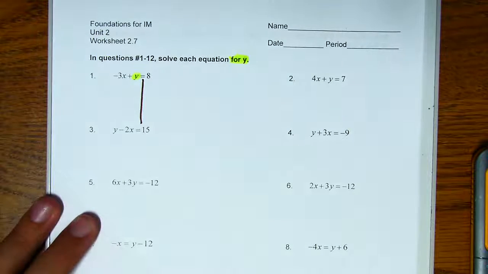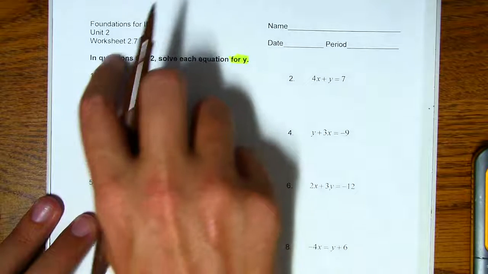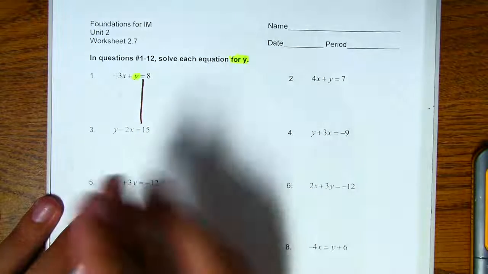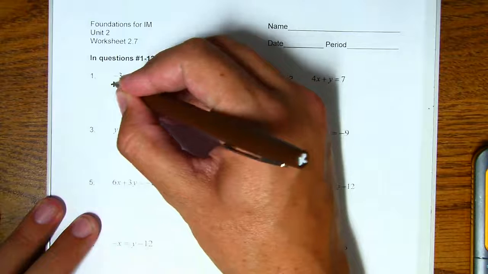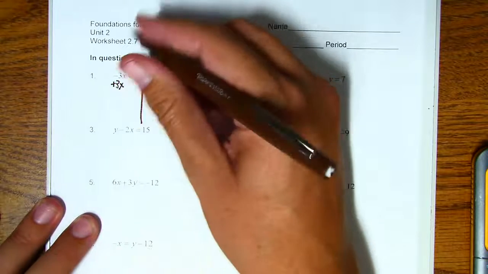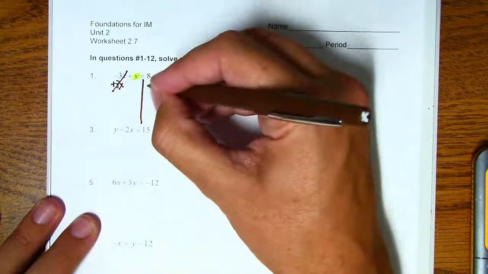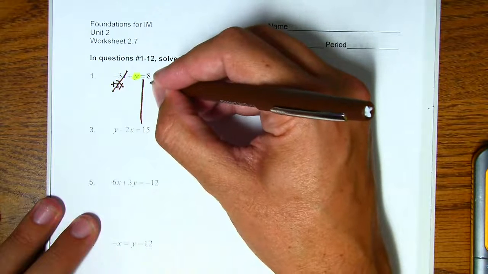So what I need to do is move all of this to the other side, and I do that by doing the opposite. So I'm going to add 3x to this side to cancel it out, but I have to do it to this side as well. Okay.